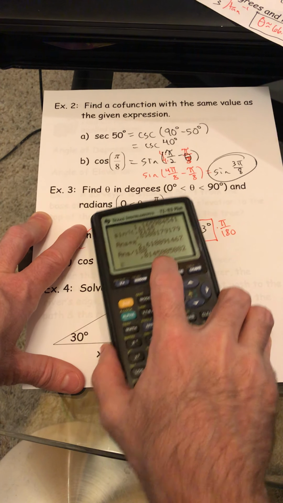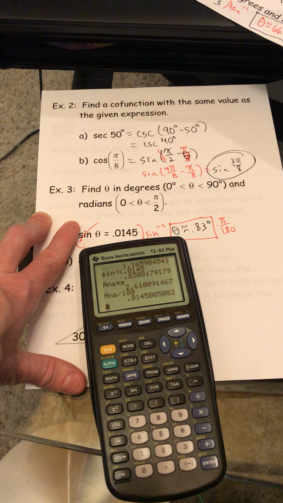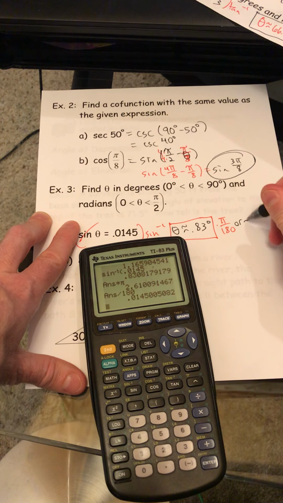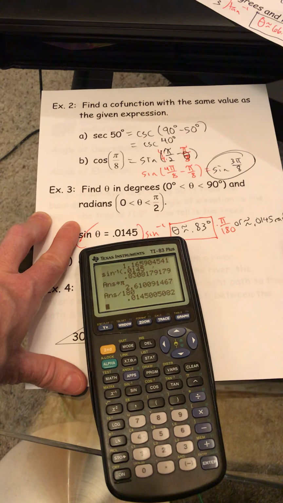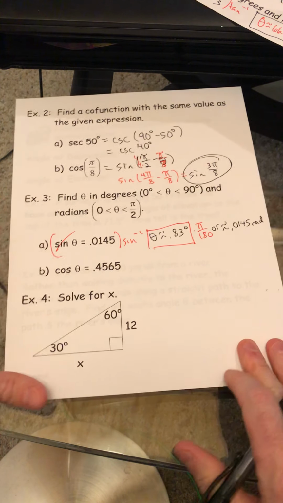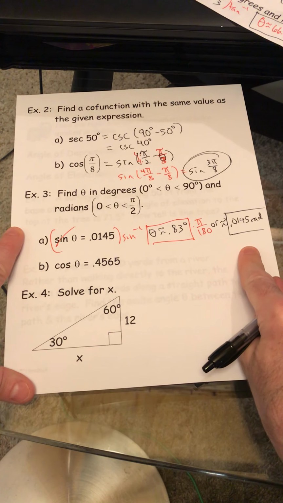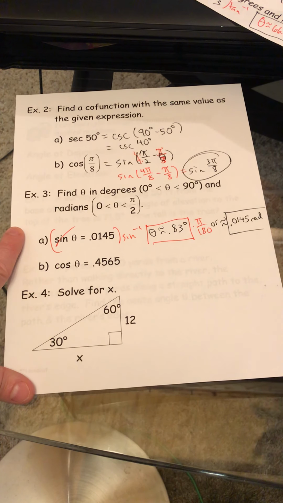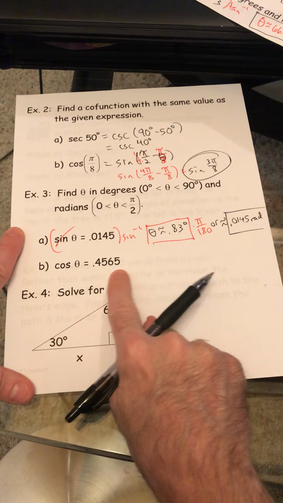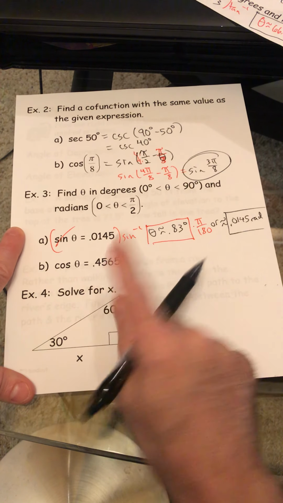And this is just a very random happenstance that you also get 0.0145 radians. That's actually a very crazy random occurrence. You'll see this next one, they won't be anything at all alike. So, cosine of theta equals 0.4565.